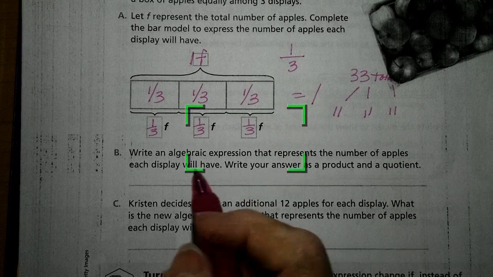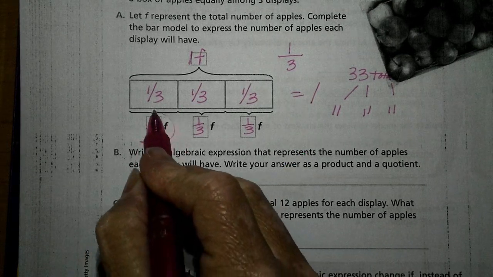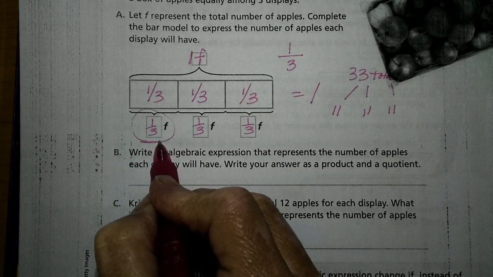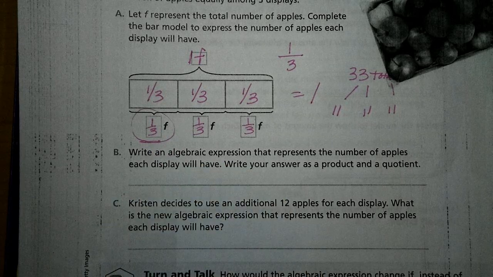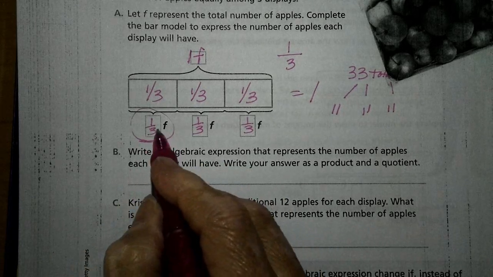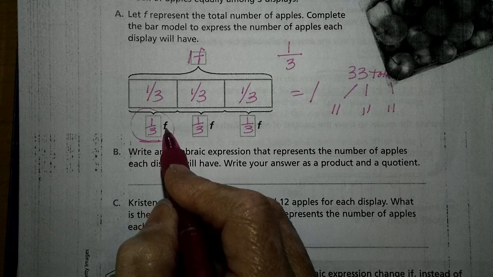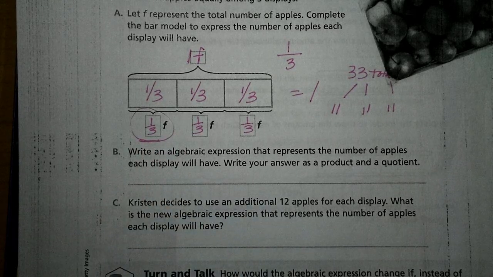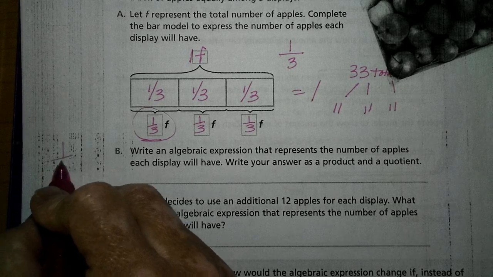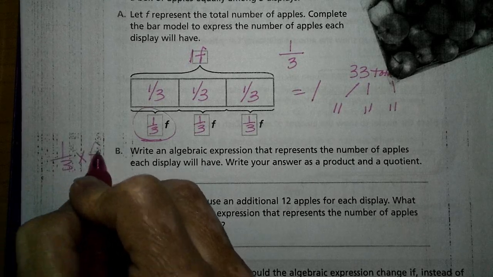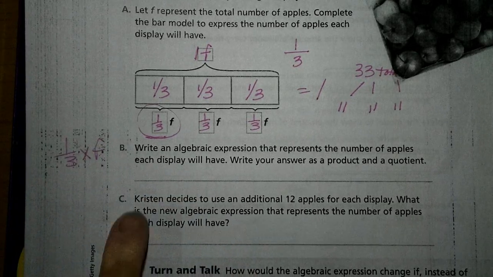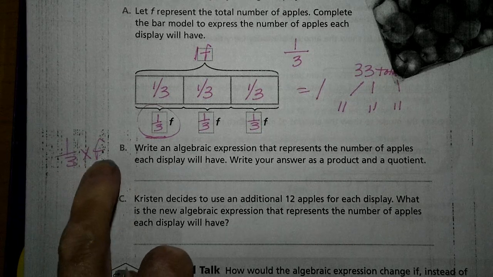So we can take this algebraic expression, and this is considered to be the product. Notice, guys, it's 1/3 times F, but am I putting an X there for multiplication? I'm not, right? Because it looks funny.